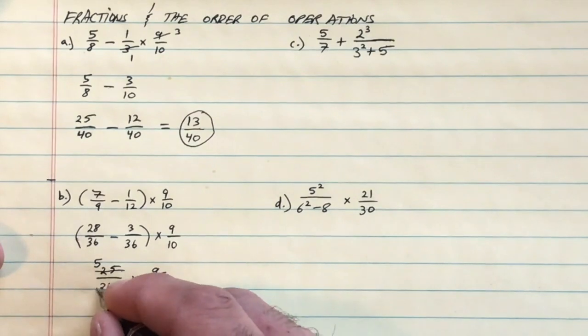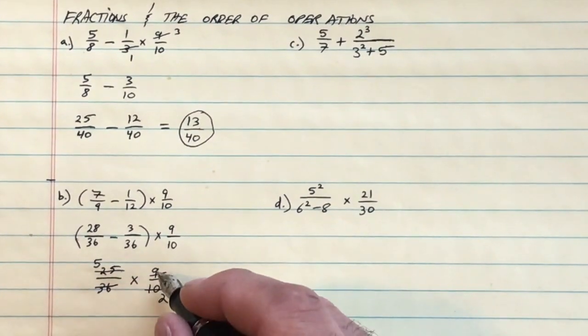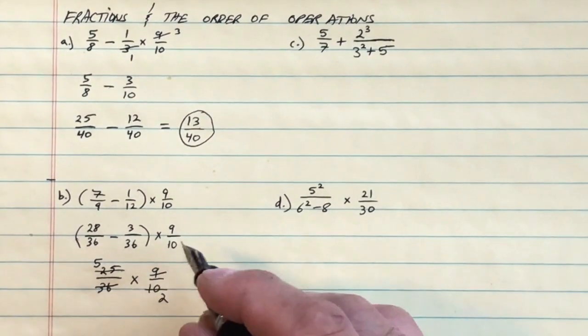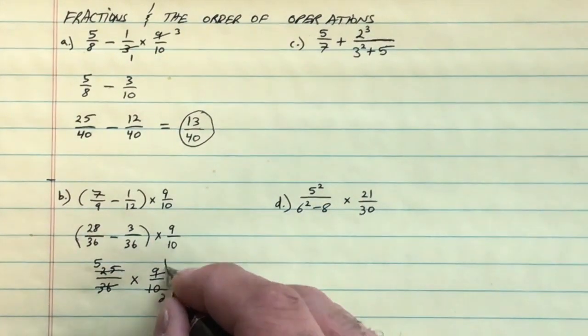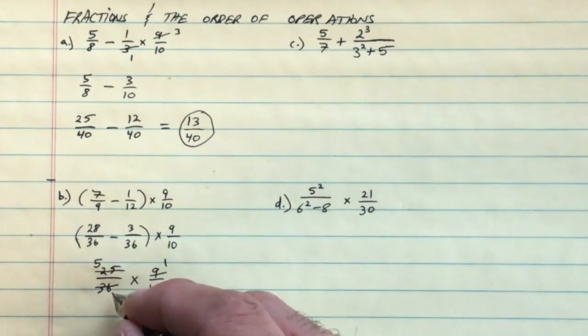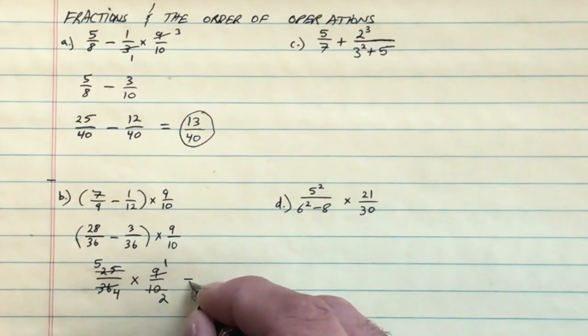So again, be careful. Don't go, oh, 9 times 4 is 36, and write the 4 up here. That's not how that works. Remember, it's 9/36. That simplifies to 1/4. 9 divided by 9 is 1. 36 divided by 9 is 4.